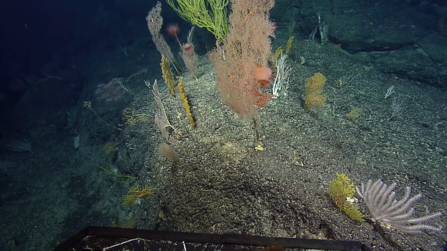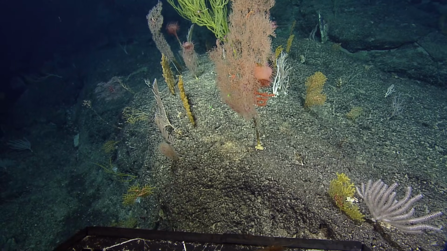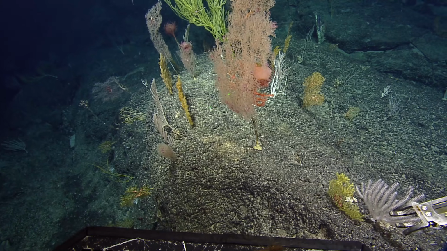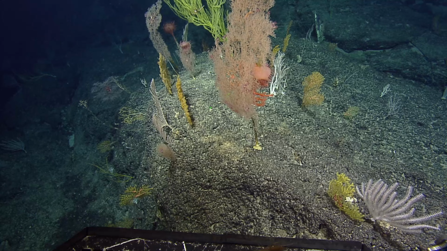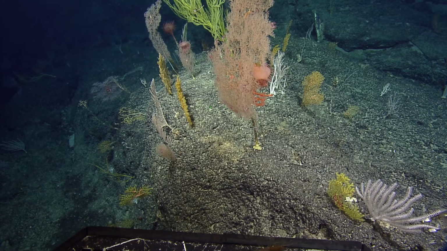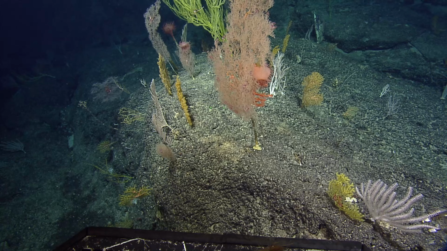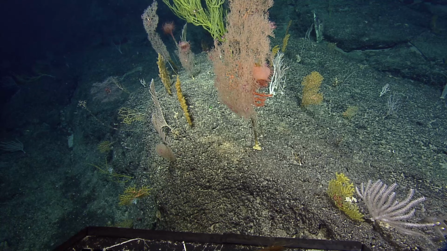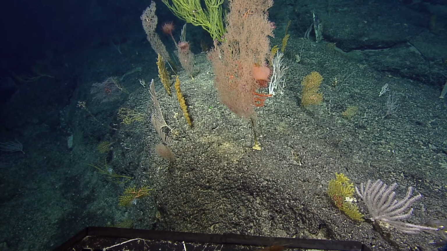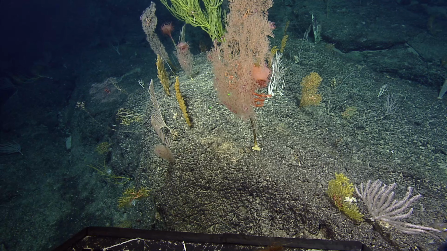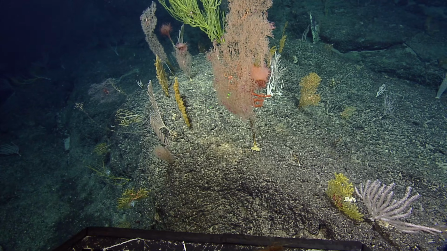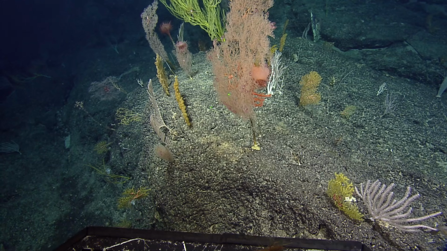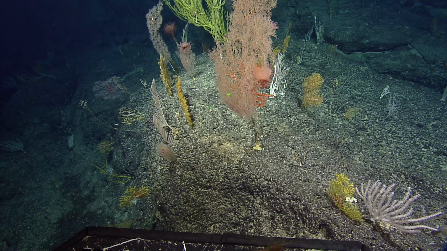So how do we preserve the samples? Yeah, each sample has a different preservation method, but typically with the biology that we'll be working with here, we'll be preserving it in ethanol, which is basically alcohol. For this one, we'll preserve one part in formalin and one in ethanol.